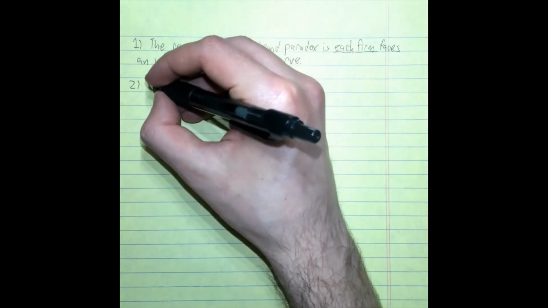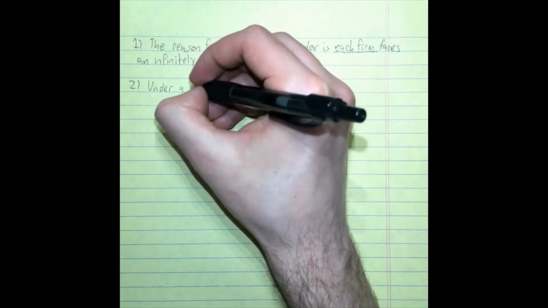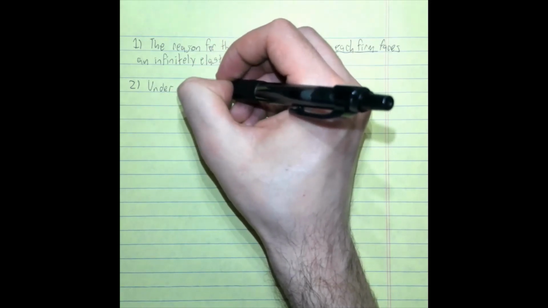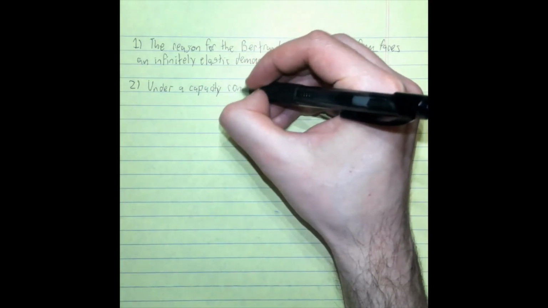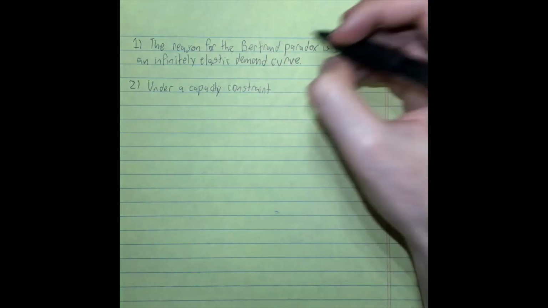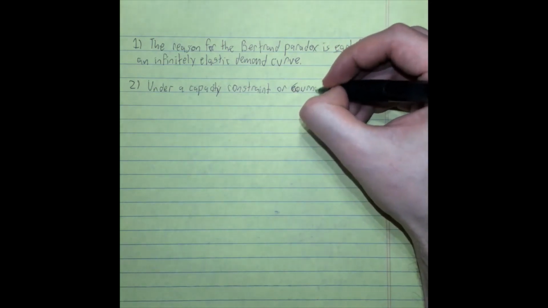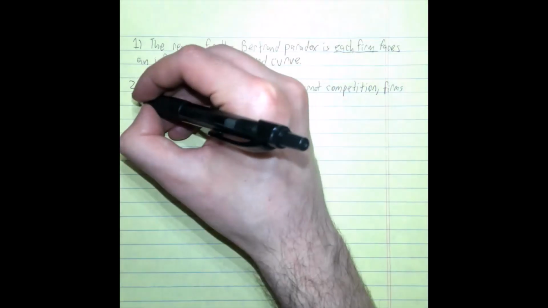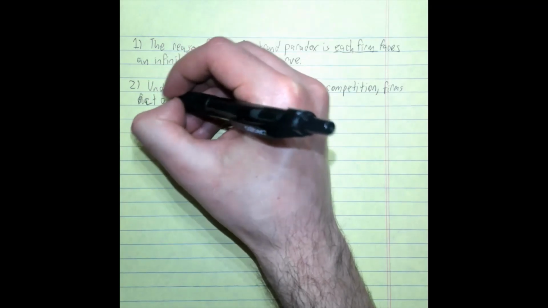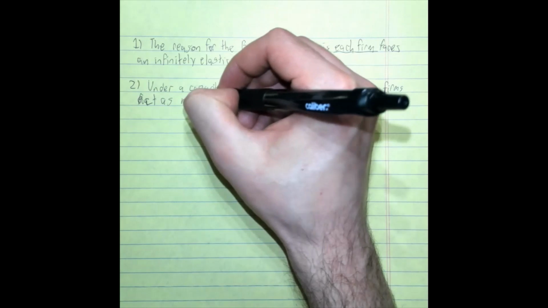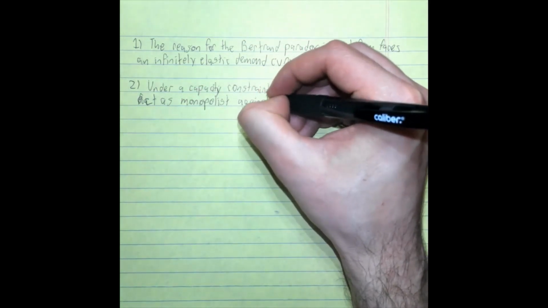The second point that I want to make is that under the capacity constraint, or under Cournot competition, we can think of firms no longer facing an infinitely elastic demand, but rather firms face or act as monopolists against the residual, what's called a residual demand curve.